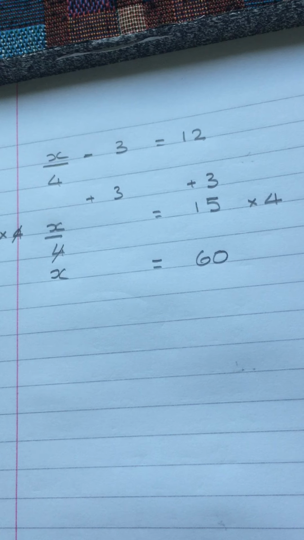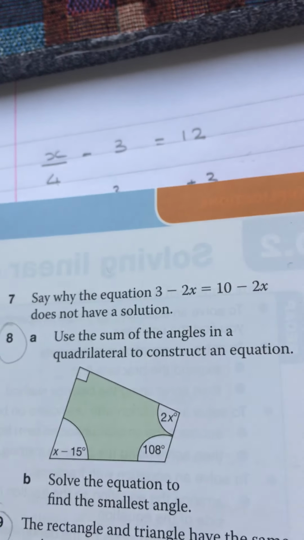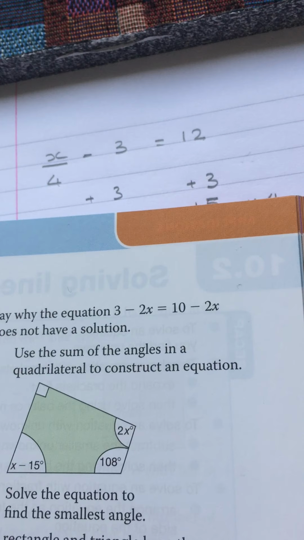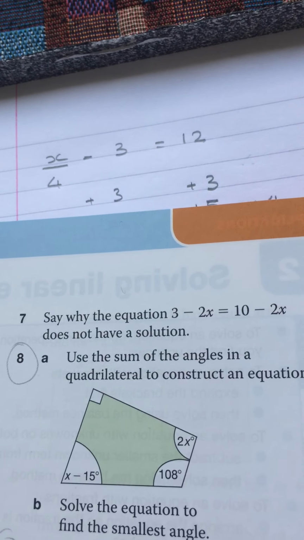Okay, so that's those ones done. Then there's quite a nice problem solving one I thought you might like. I'll show you in the book. I think you can see that, hope you can. Okay, can't see 8, there we go.